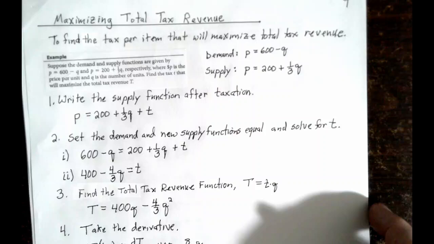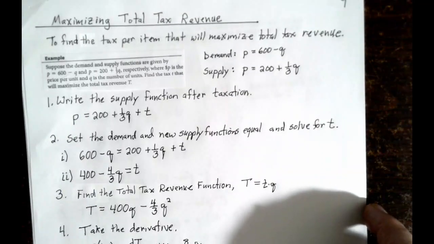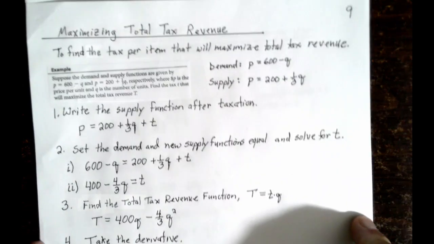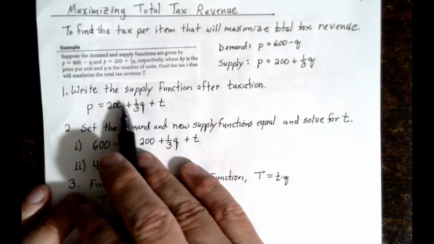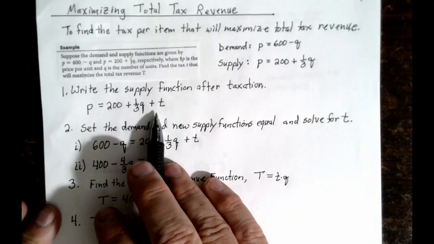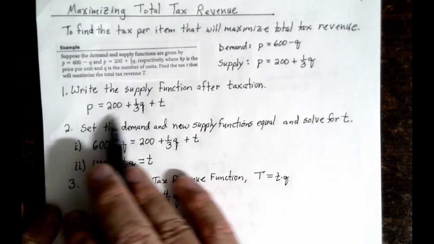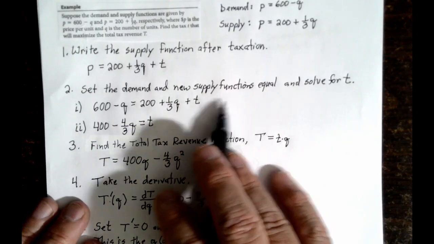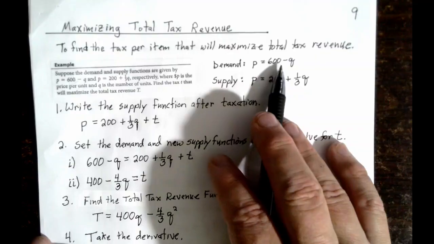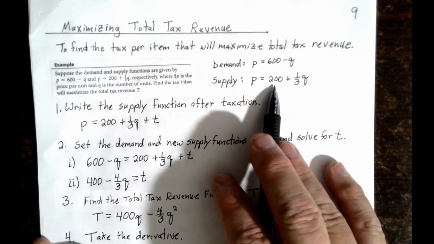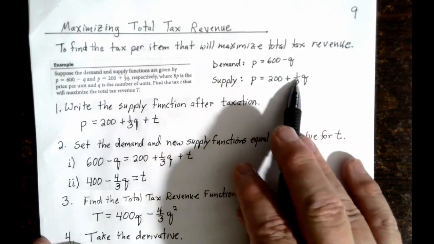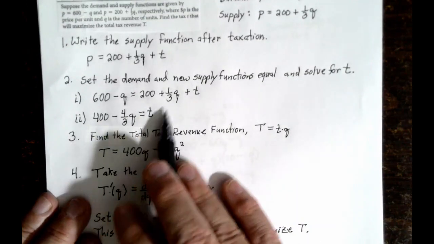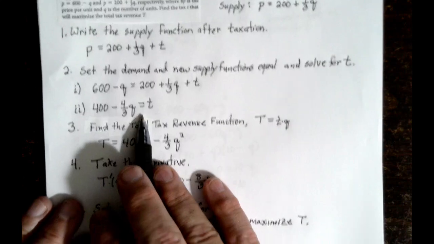All right, so how do you calculate the tax per item and the quantity that you will be selling, as well as the total tax revenue from that tax? Well, you write the supply function after taxation, so you add T to your supply function. You have to solve it for P first, okay? Then you set the demand and the new supply function equal to each other. So here's your demand, and here's your supply, and you take that supply and you add T, and then you set these two equal to each other. Okay? Then you solve it for T.